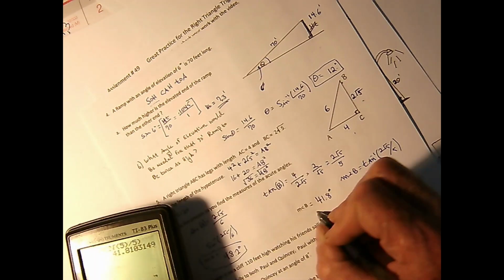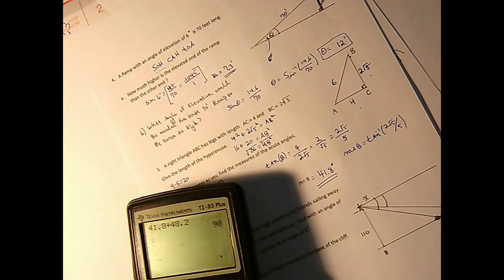These are looking pretty good for being complementary, aren't they? 41.8, I'm going to be positive about that. 41.8 plus 48.2. Yeah, those are adding up to 90. And I'm glad they had to, because these are the acute angles of a right triangle. They're going to have to be complementary. I'm feeling comfortable with that.